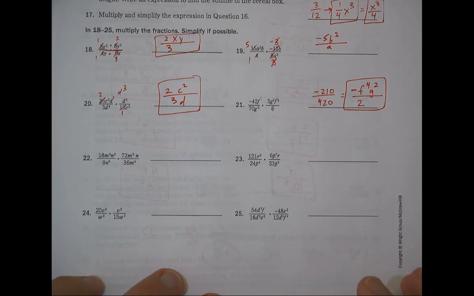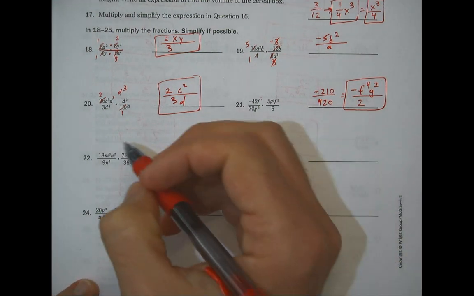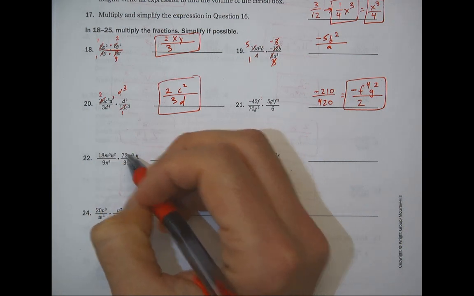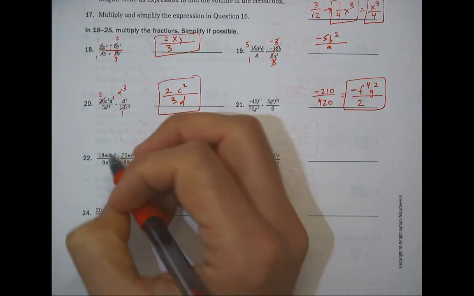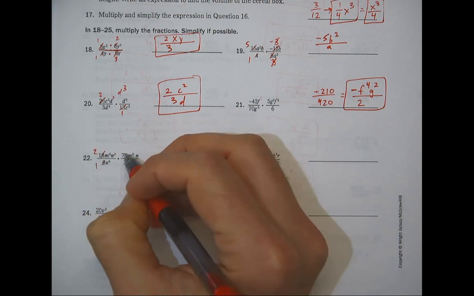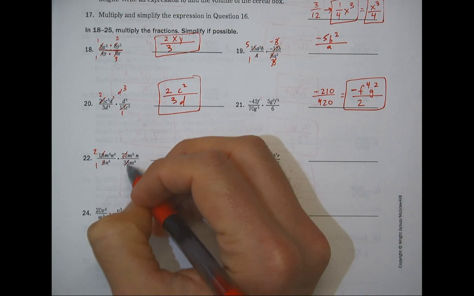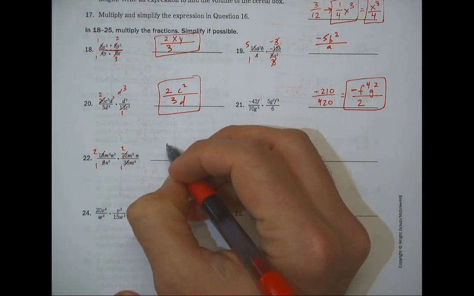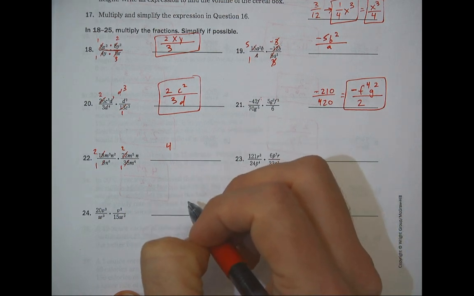22, I see some very easy simplifying. You could do 9 and 18. I also see 18 going right into 36. 36 can go into 72, any which way you want. So I'm going to do 18 and 9, dividing by 9, that's 2 and 1. And then 72 and 36, those divide by 36. So that's, again, 2 and 1. So straight across, 4 on top.